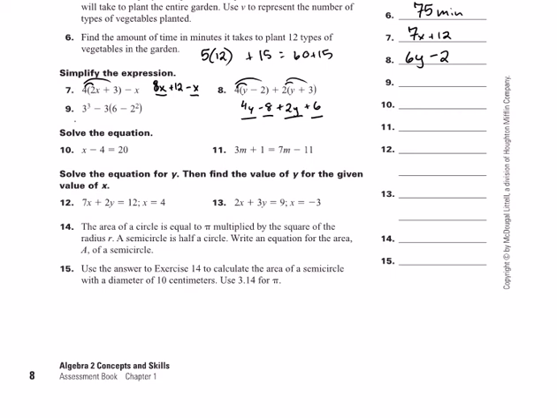And last but certainly not least, 3 cubed is 27. And then we need to follow our order of operations and deal with what's inside of the parentheses first. So I have minus 3, 6 minus 4, which is 27, minus 3 times 6 minus 4 is 2, which is 27 minus 6, which is 21.